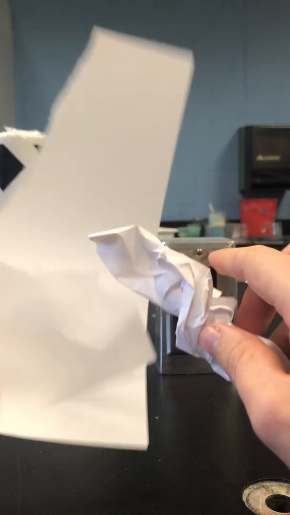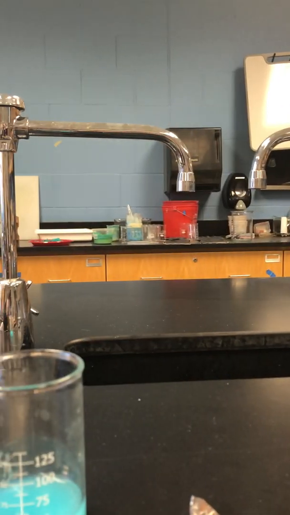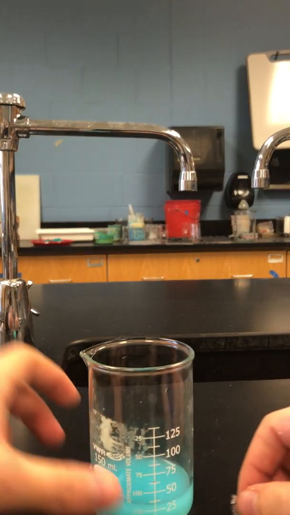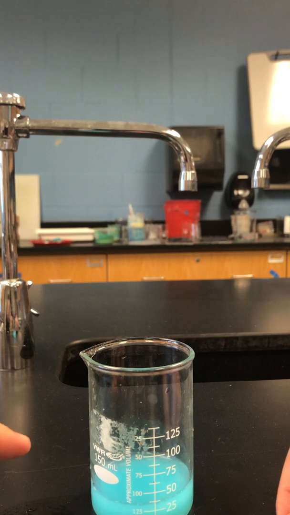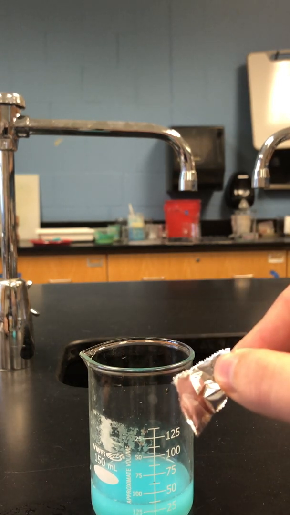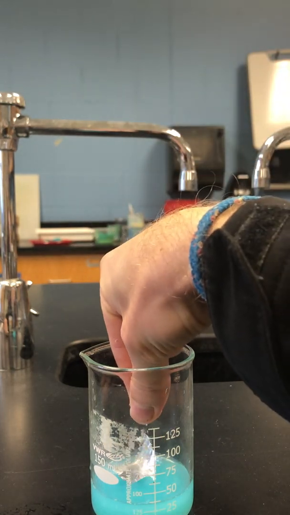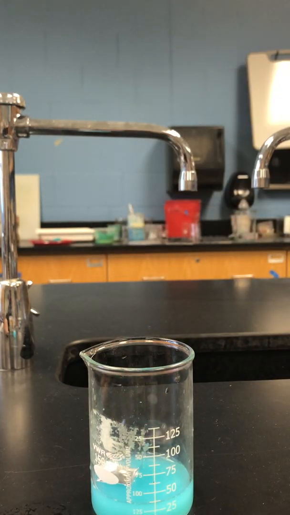So what about some chemical changes? This liquid right here is called copper chloride. Copper chloride is a very fancy kind of salt. This is aluminum foil, like what you would get at a grocery store. What I'm going to do is put the aluminum foil into the copper chloride.